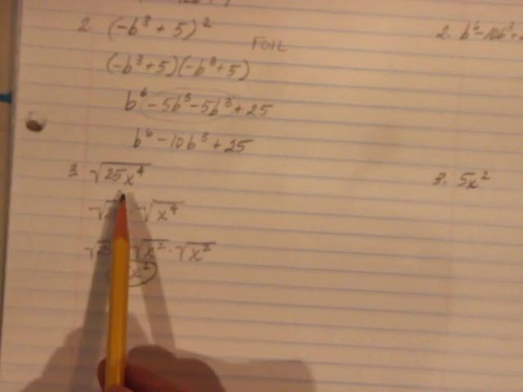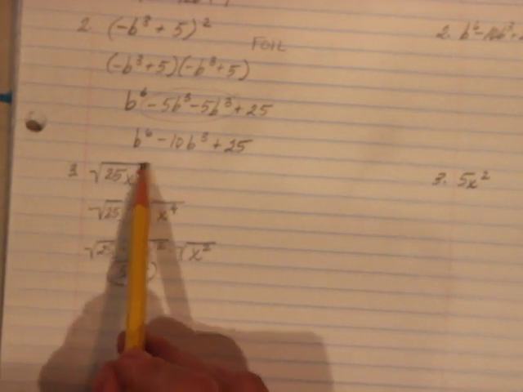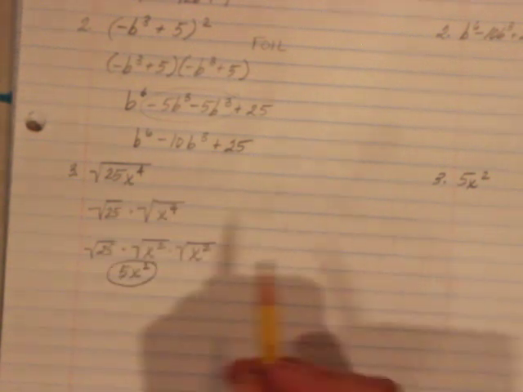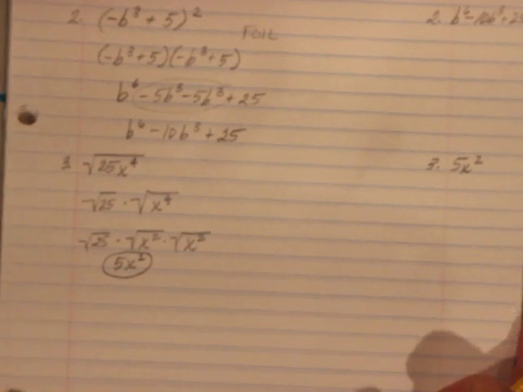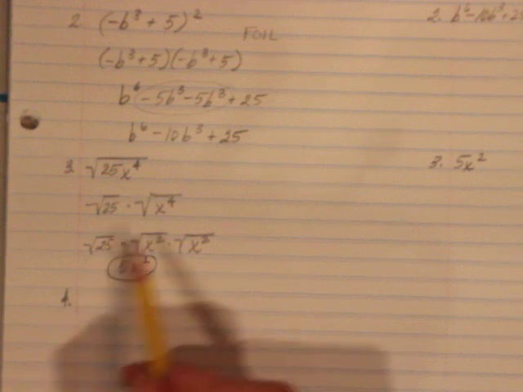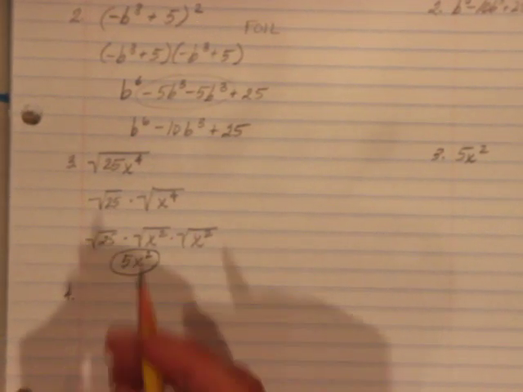That would be a great way to show your work on a test. I could have looked at this and just gone, I know that the square root of 25 is 5, and I know that the square root of x to the 4th is x squared, because I know that x squared times x squared equals x to the 4th. So that's another way that I can make sure I'm thinking through the process, and then I can show my thoughts as I jot down my own thought process through simplifying that radical.